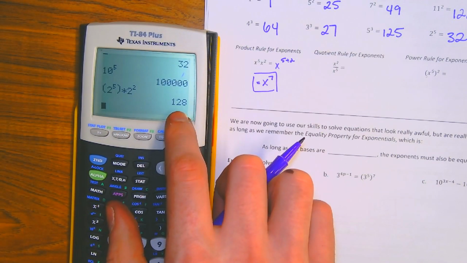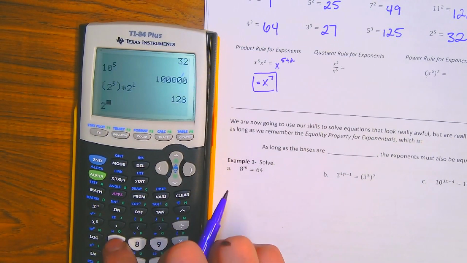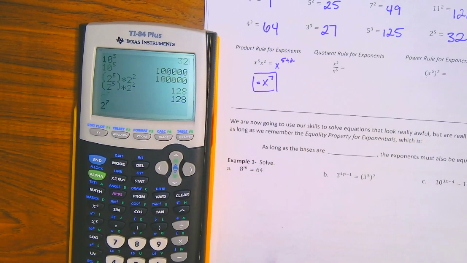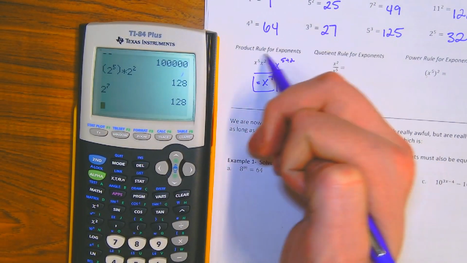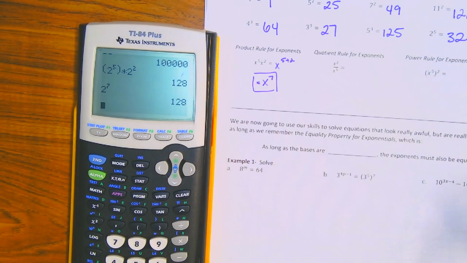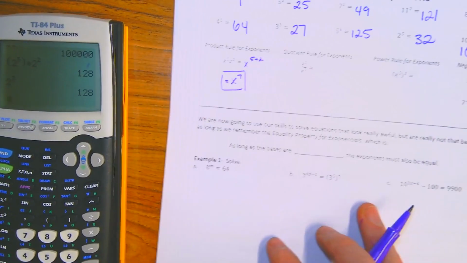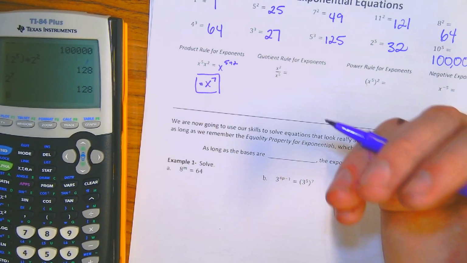What number do we get when we press enter? Well, it's 128. So now I want you guys to do something. Do 2 to the 7th power and see what you get. Also 128. So yes, this is in fact true. You add your exponents when you multiply is the rule of this. Okay? Now, the next thing I want you guys to do is a little bit more visually oriented.